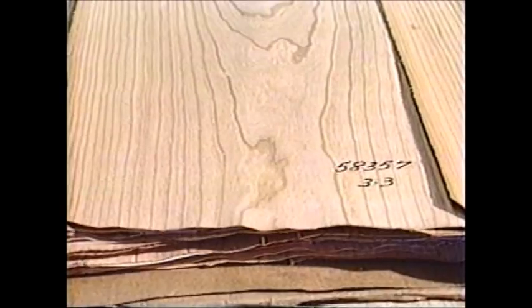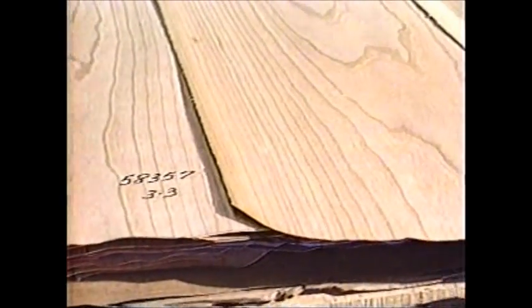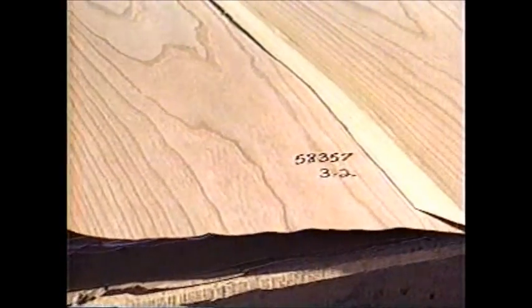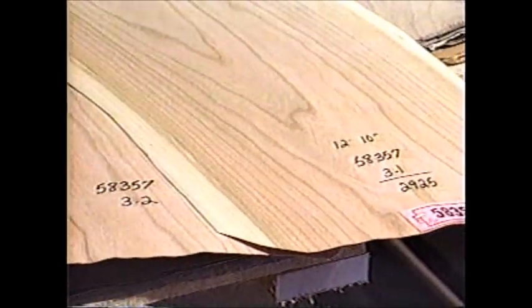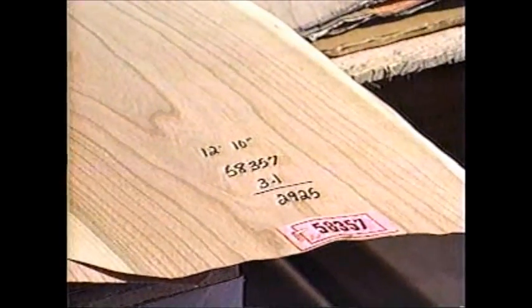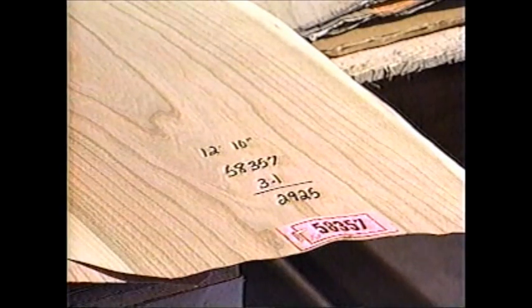A sample room contains samples taken from flitch packages in inventory. Each package is represented by one or more samples which buyers examine in deciding on a purchase.